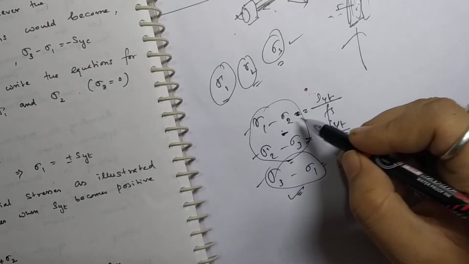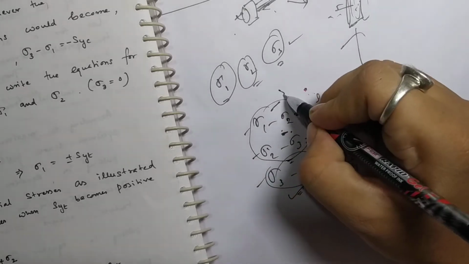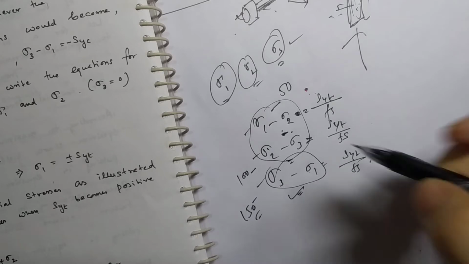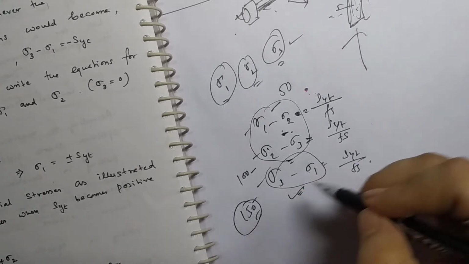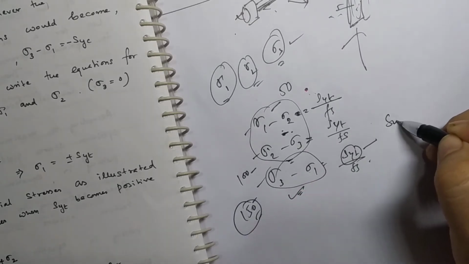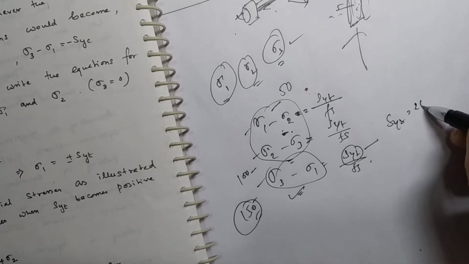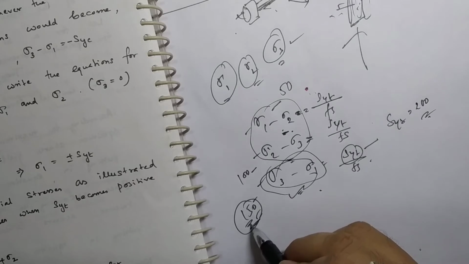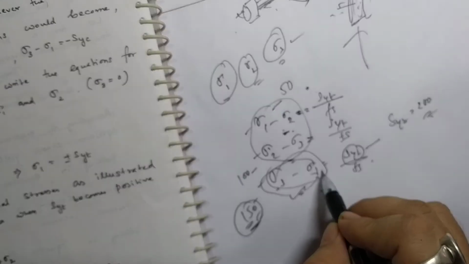Let's say these are 50, 100, and 150, and take SYT as, let's say, 200. Now 150 is less than 200, and we are taking the differences, such as sigma 3 minus sigma 1.